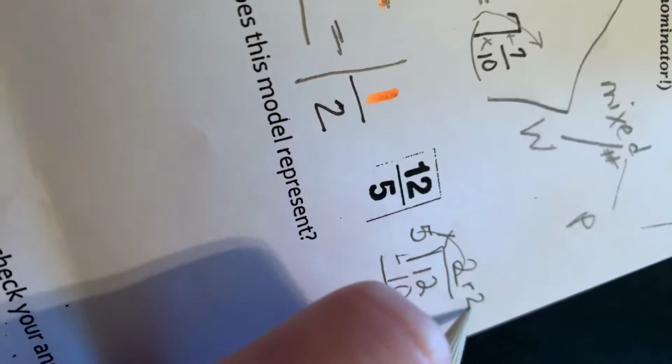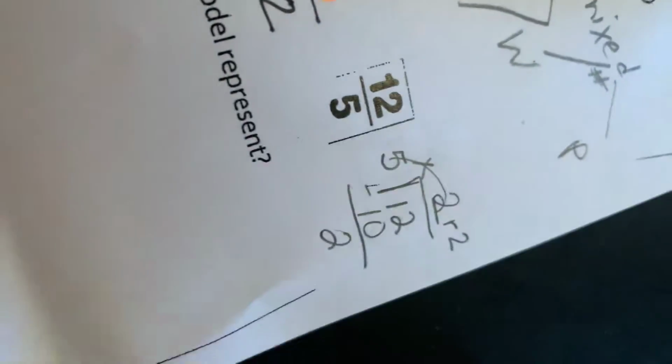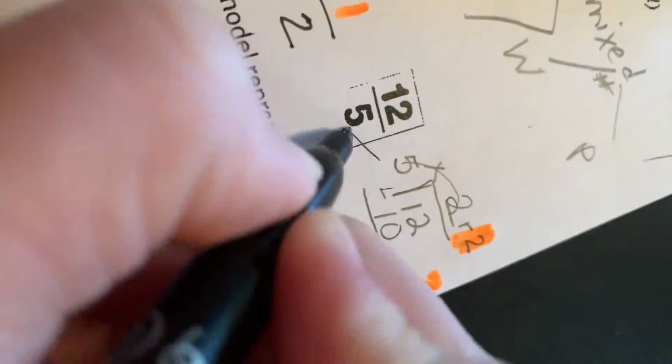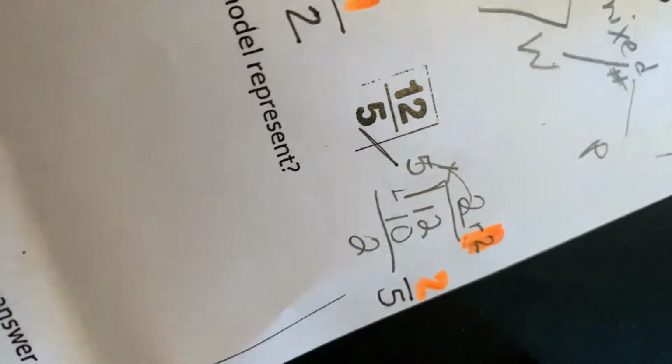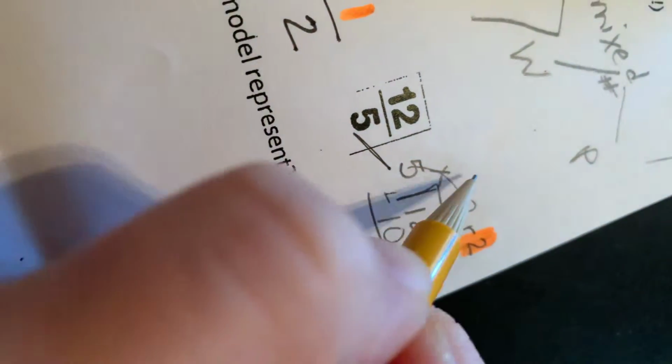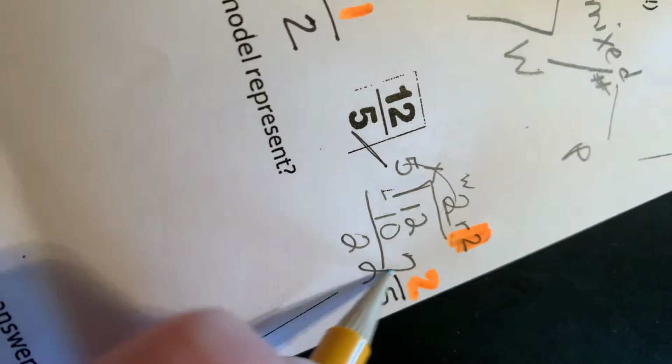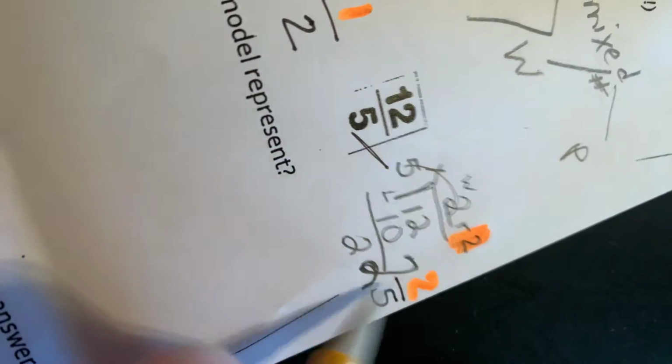Is there any brother to bring down? No. So 2 remainder 2. So there's your numerator, the leftover. The denominator stays the same. And your whole quotient stays the same. 2 and 2/5.